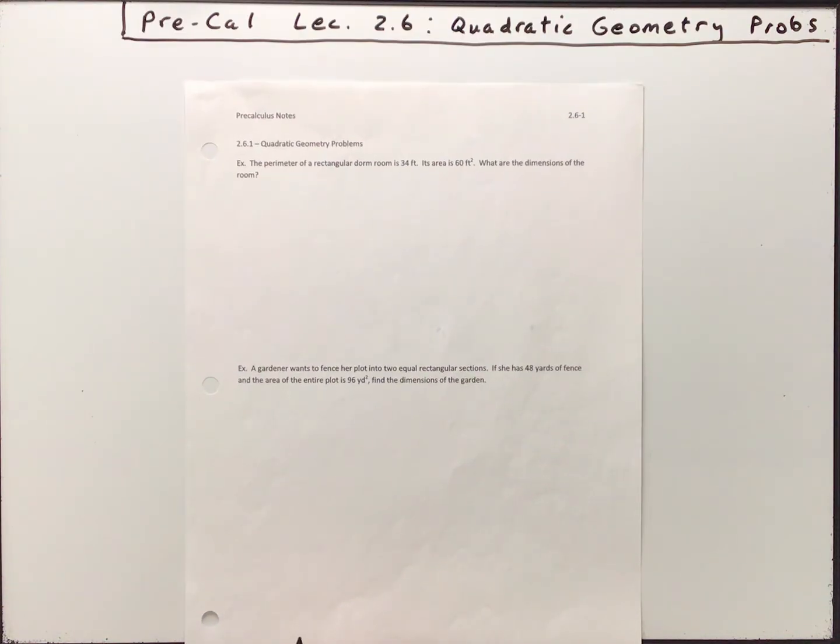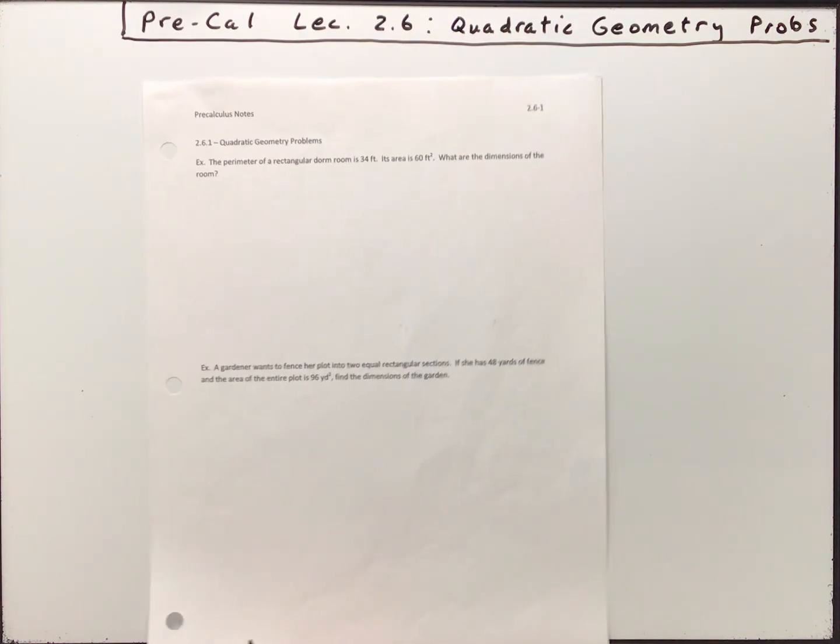Hello there, welcome to Pre-Cal Lecture 2.6 where we're going to be working quadratic geometry problems. So you will be using pre-printed notes on this one. There's a couple of examples on the front and I think three or four examples on the back. Alright, so let's get to it.